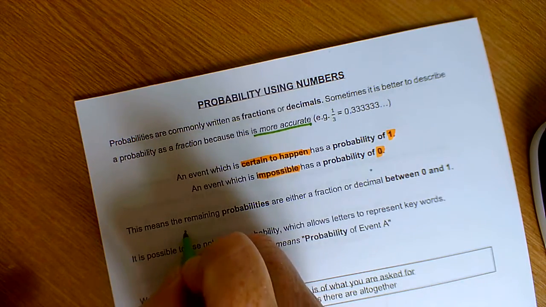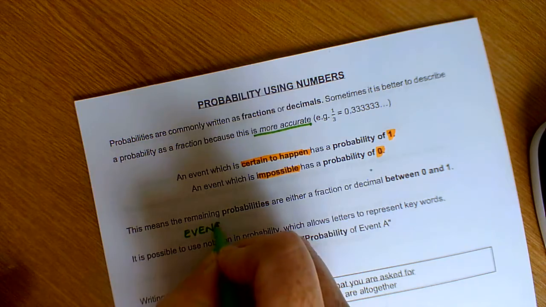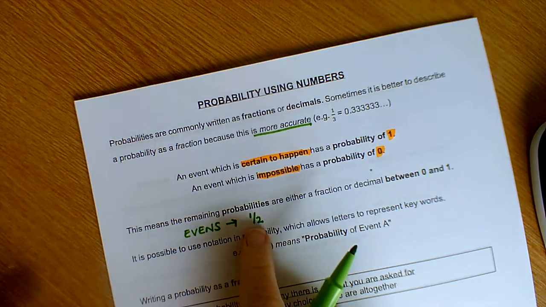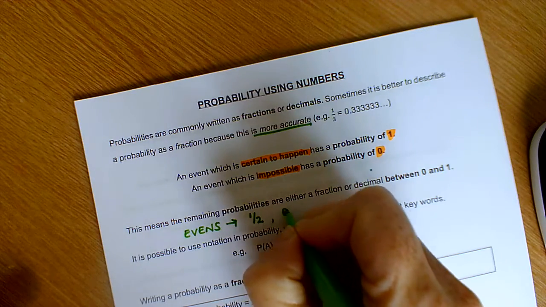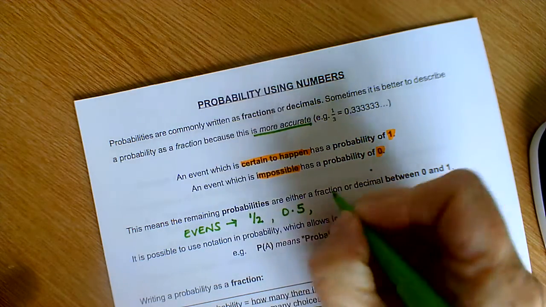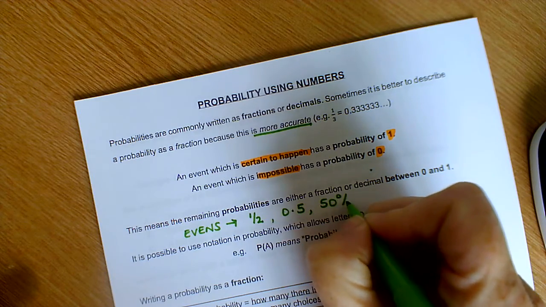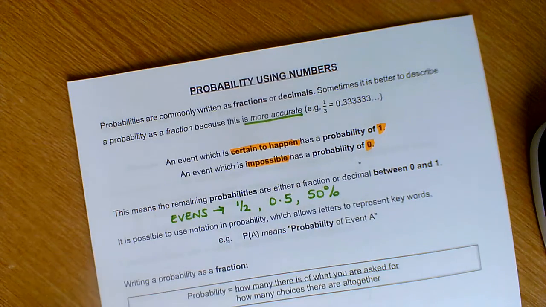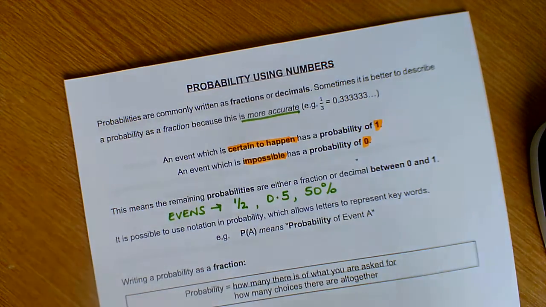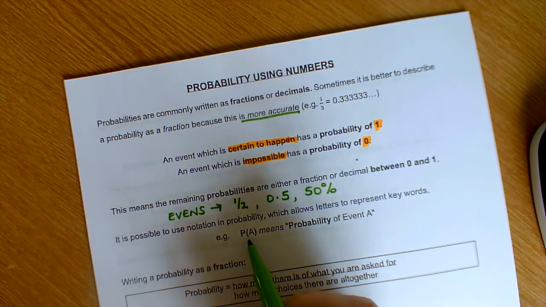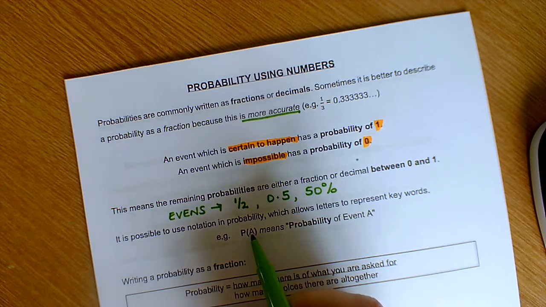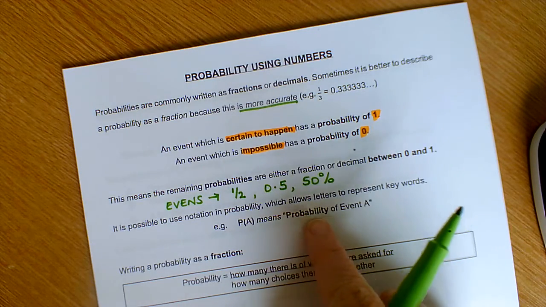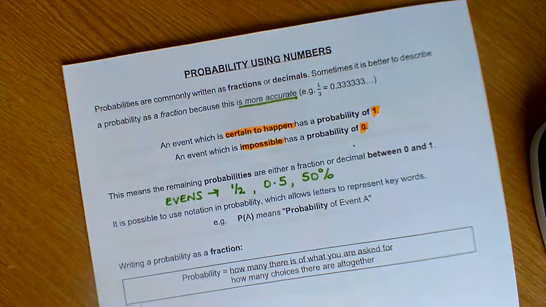And we learned before that evens has to be an exact science, so it would be a half or 1 out of 2 options. Could be written as 0.5 or it could be written as 50%. It is possible to use notation in probability which allows letters to represent keywords. So in other words, if you have a P, open bracket A, close bracket, that just is translated as what is the probability of event A happening.